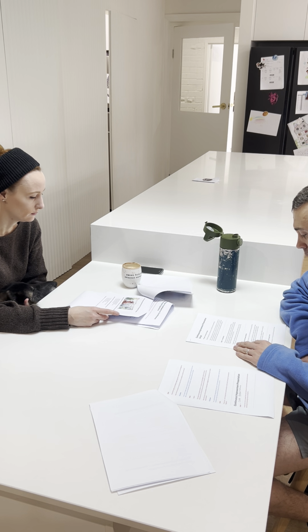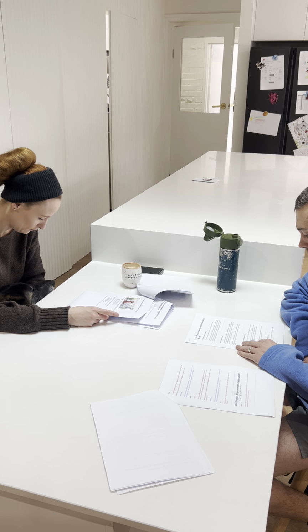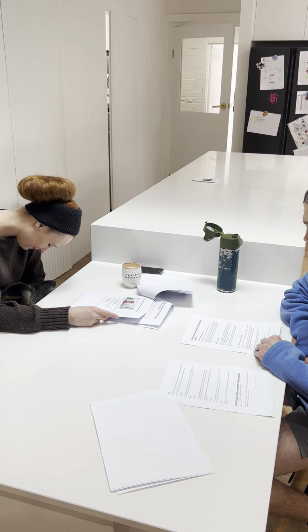Slide 3, risk assessment and change control. The first new system being introduced is the pre-start construction risk assessment process.